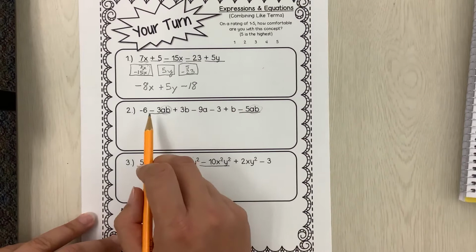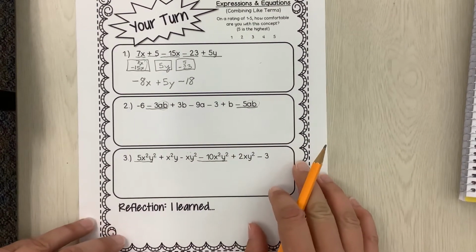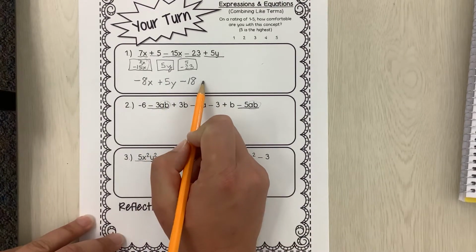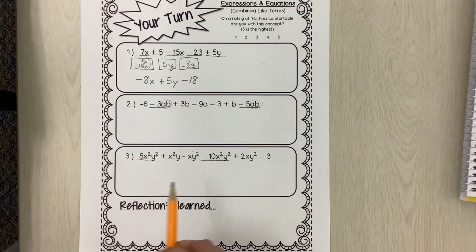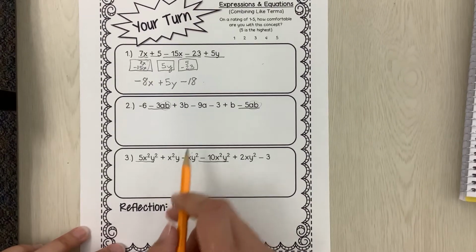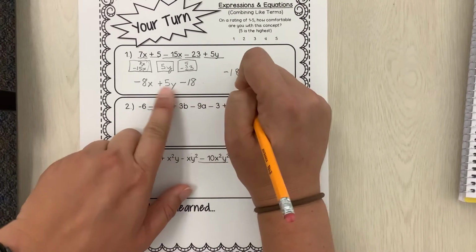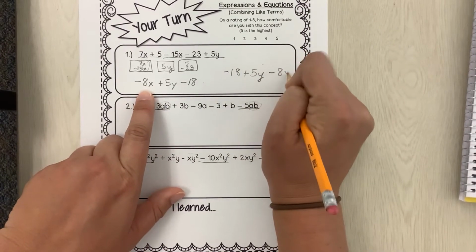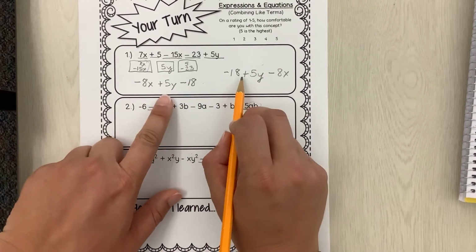By the way, it's important for you to know that it's okay if you have it in a different order than me. Just keep that in mind when you're looking at problems. If you put your 5y behind, you need to make sure you're still able to tell when you look at problems that if you moved it around, it would still be the same answer. Okay, so if you had done it a different way and you put negative 18 first, and then positive 5y, and then negative 8x, okay? So you've got to be able to tell that these are the same thing, okay?